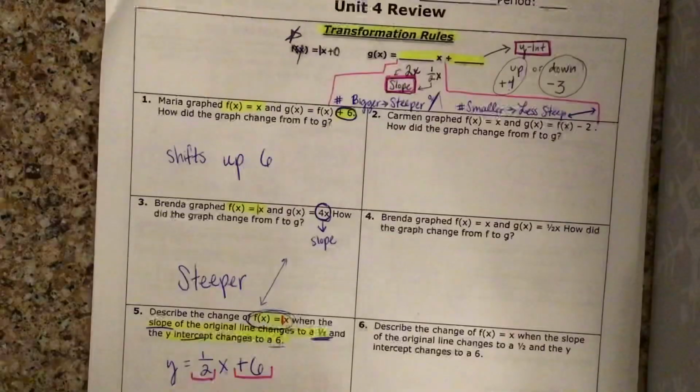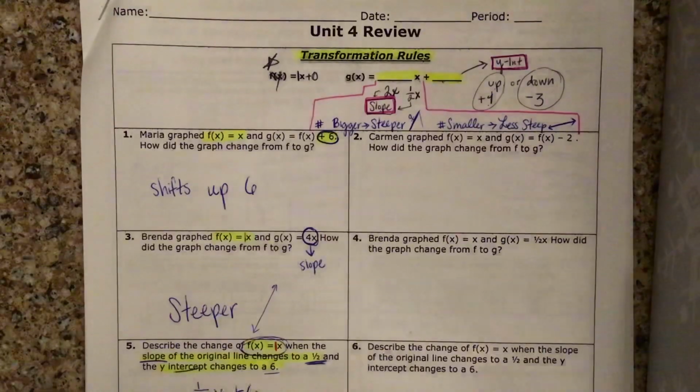Make sure that you are studying before you take this test. Look through this review before you take it, and you will do well. Good luck on your test on Friday.